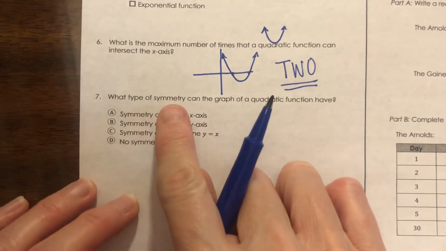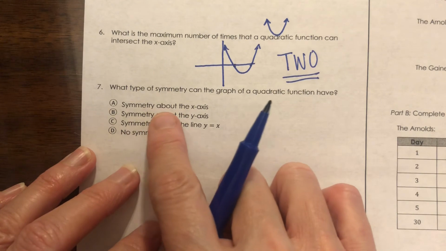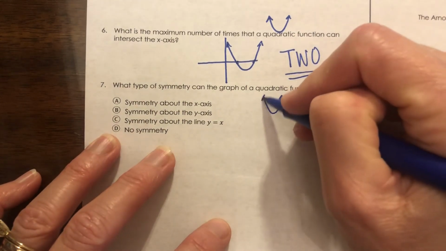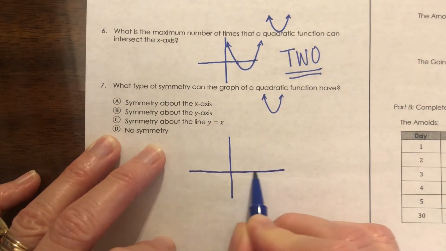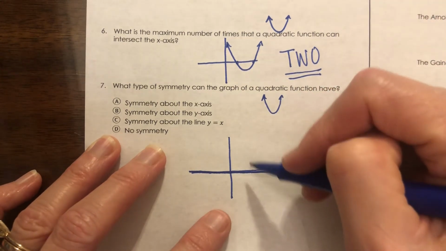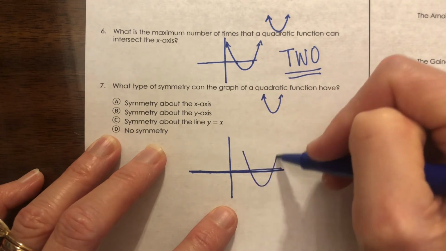What type of symmetry can the graph of a quadratic function have? Can it have symmetry about the x-axis? All right, okay, again, we're looking at this quadratic function here. So let's look at our x-axis. Here it is. Can this shape be symmetrical around your x-axis? Like, for example, this.